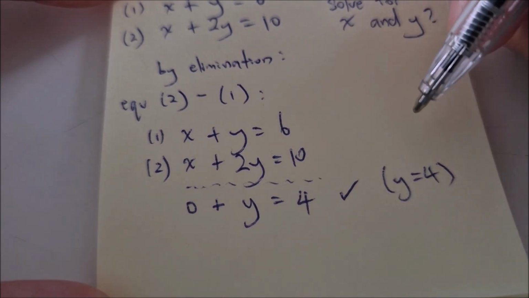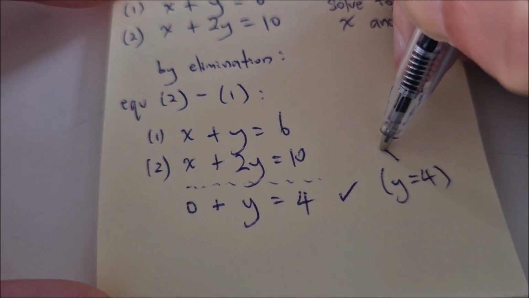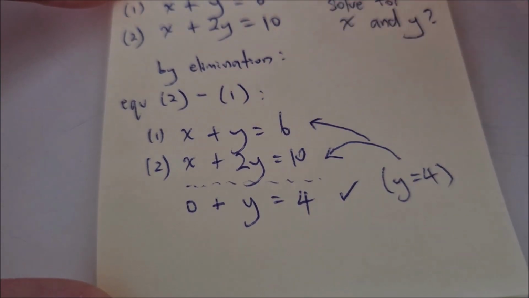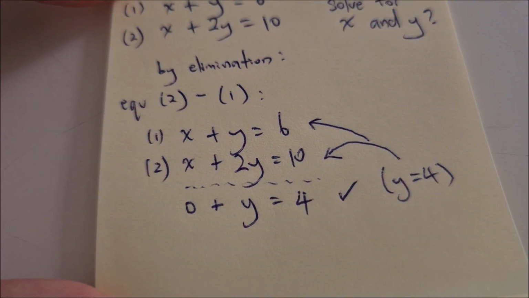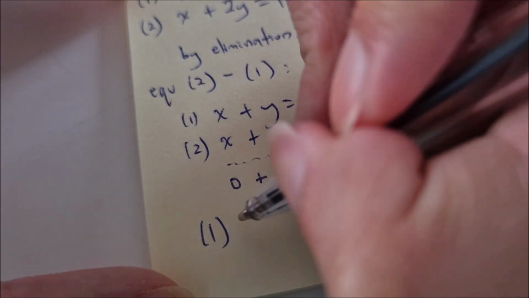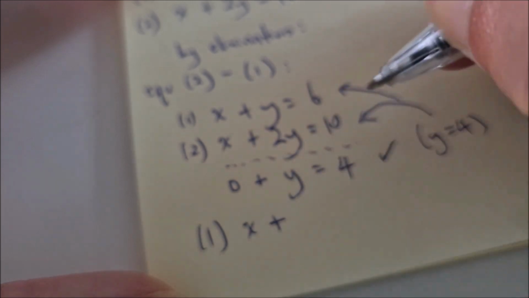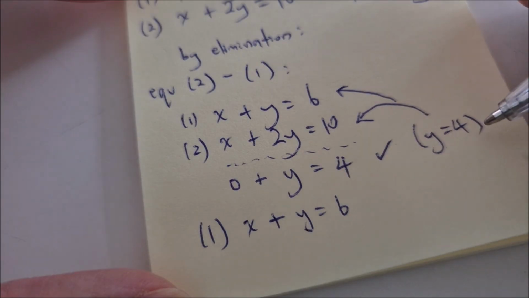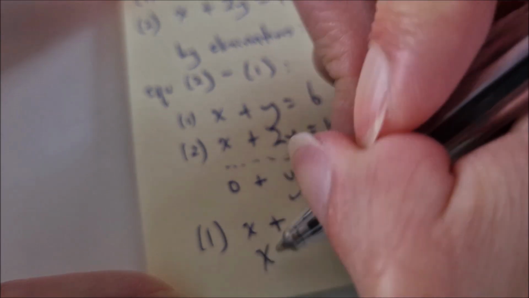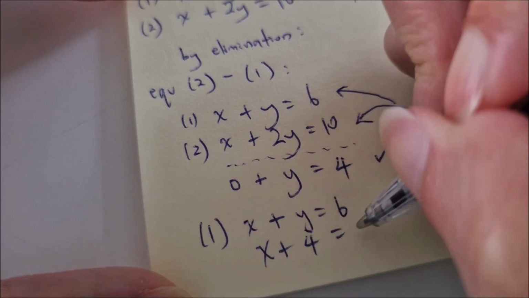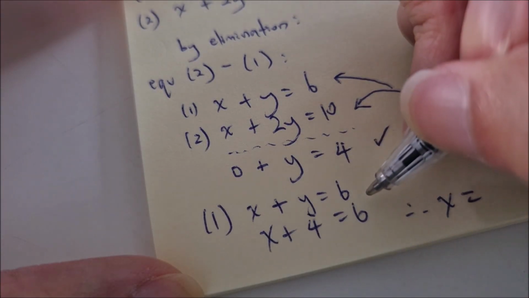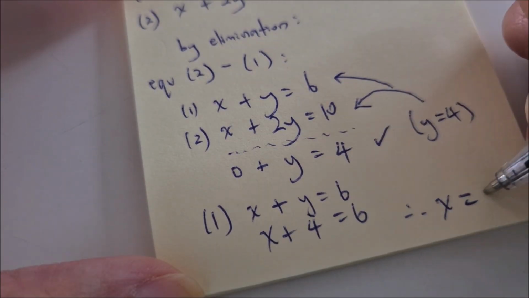And to get x, we can substitute this back into any of these equations. It's wisest to choose the easiest one, which would be equation 1. Equation 1, x plus y equals 6, but we know that y equals 4, right? X plus 4 equals 6, therefore x must equal 6 minus 4, which is just 2.